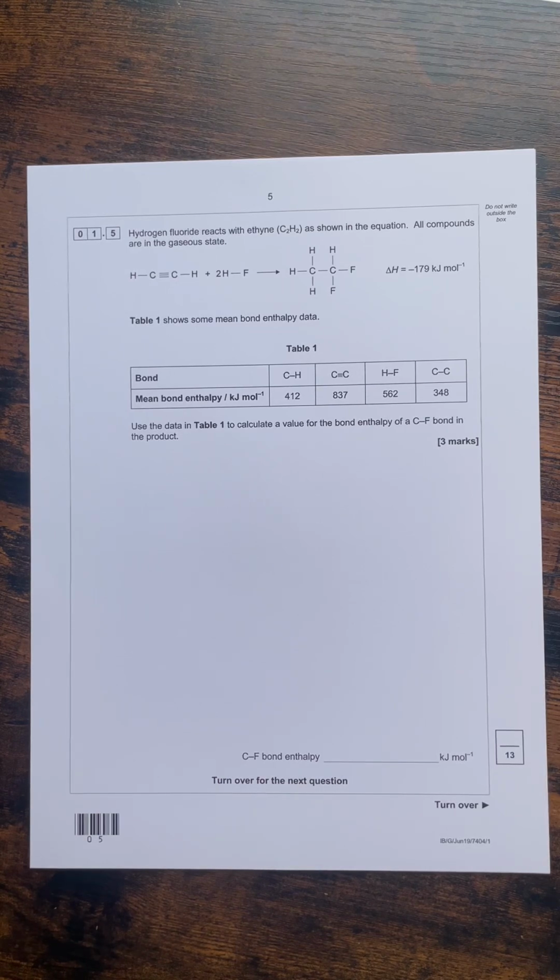If you are in year 12, you will be meeting this in the energetics topic of the AQA specification, which I believe you will be coming on to fairly soon, which is another reason why I've chosen to do this now. Okay, so what do we have to do?